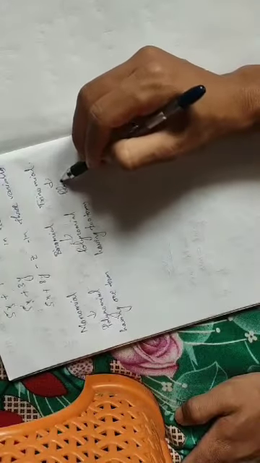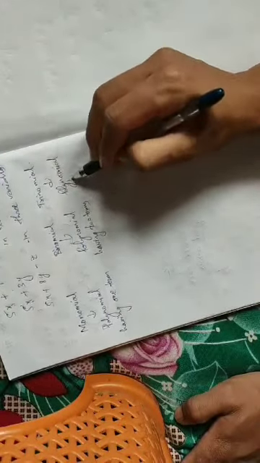A binomial is a polynomial having two terms, and a trinomial is a polynomial having 3 terms. So how will you separate the terms?